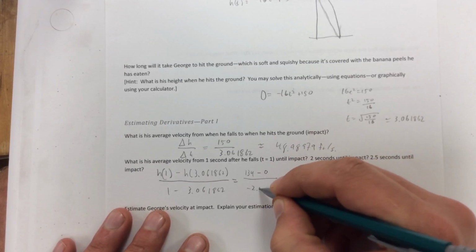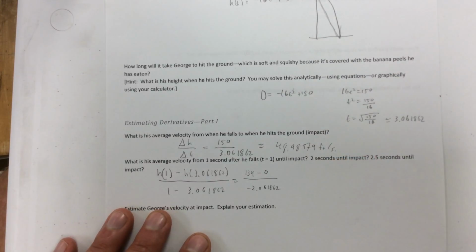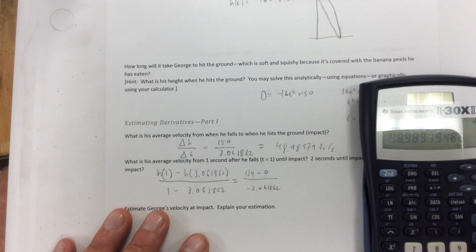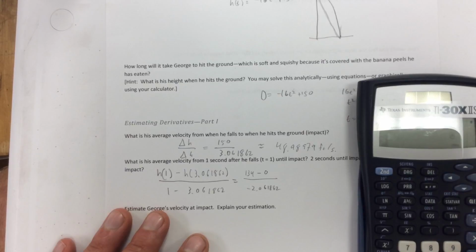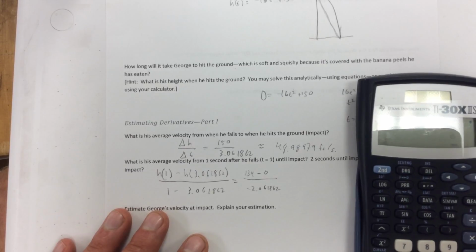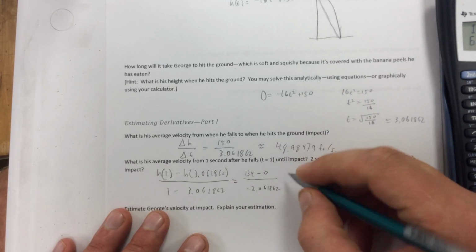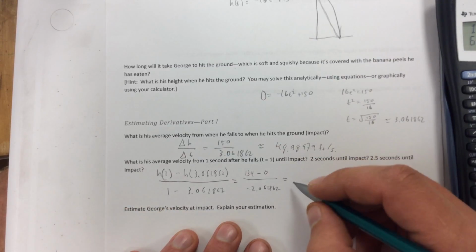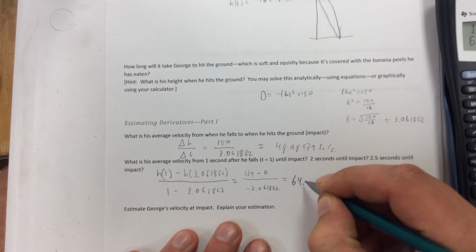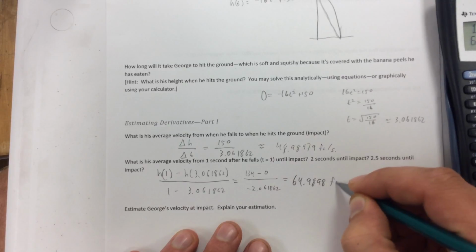And the time change is 2.061862 seconds. So 134 divided by 2.061862. From 1 second till he hit the ground, that was 64.9898 feet per second.